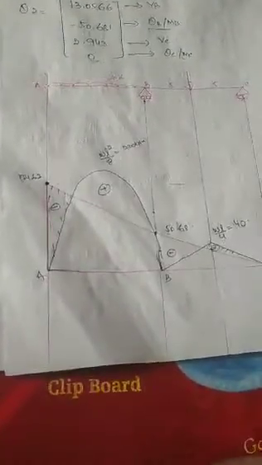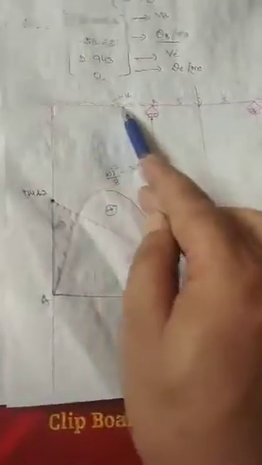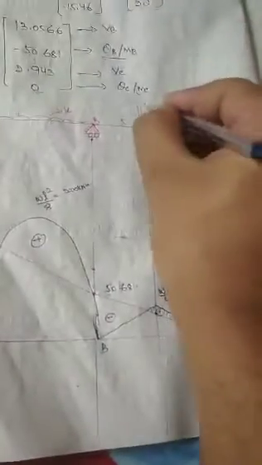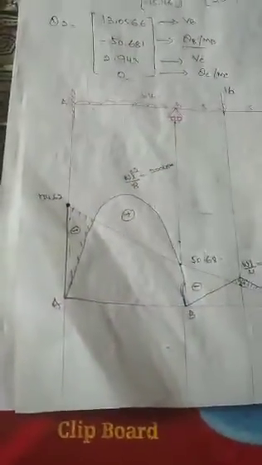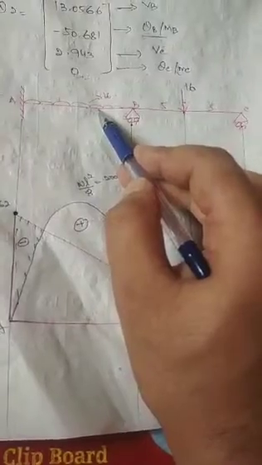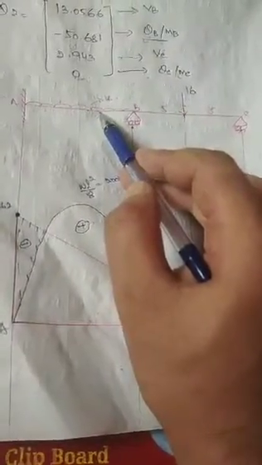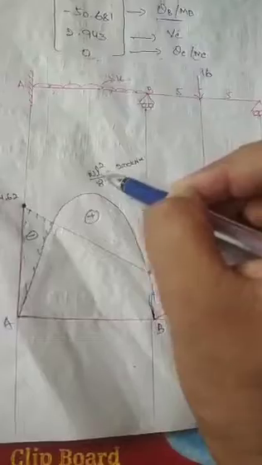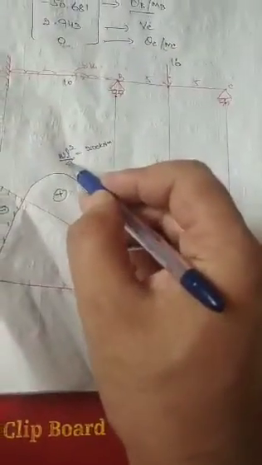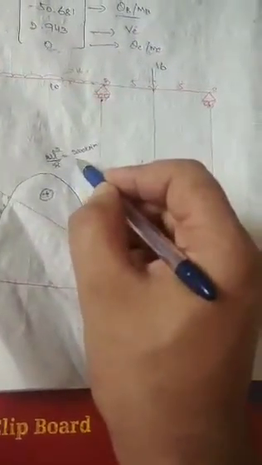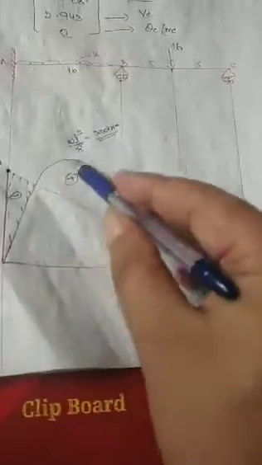So you have to also assign that UDL load is here and point load is here. Point load is 16 kilonewton. So you have to draw also the bending moment diagram of these two loads. For UDL load, the bending moment diagram value will be WL square by 8. Applying the values of W and L, 10 meter, you will get 200, but that will be parabolic because it is a UDL.